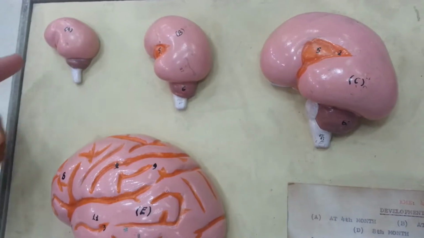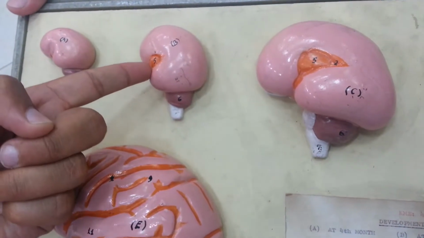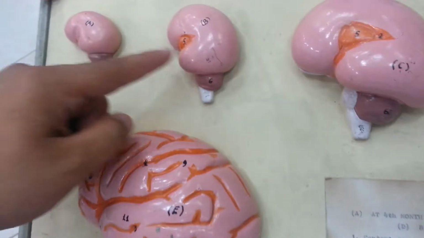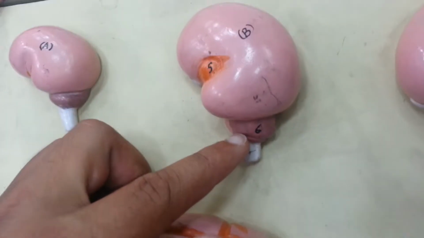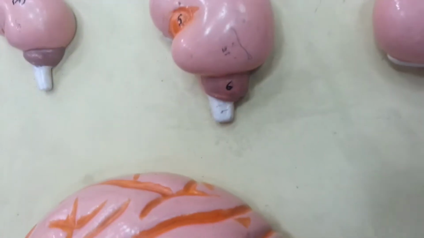Of the brain, it's at the 4th week, 6th week, 7th week, 8th, and this 9th week. Number 5 structure is the insular cortex. The 6th one is the cerebellum. Number 7 is the medulla oblongata.